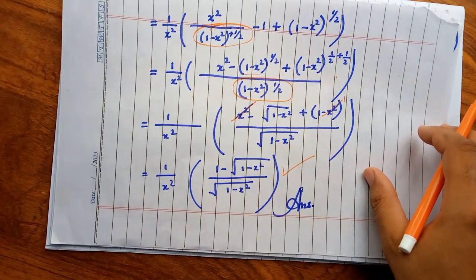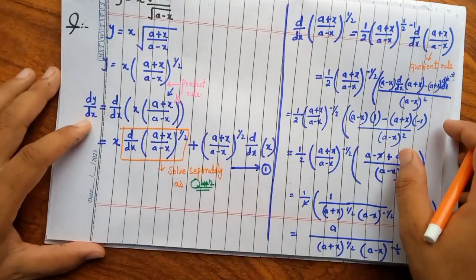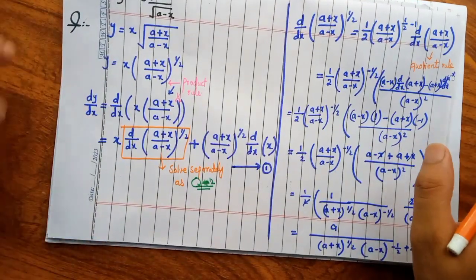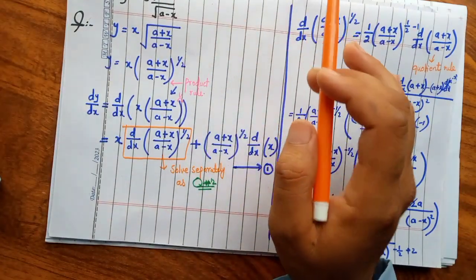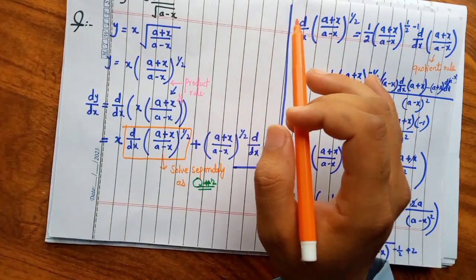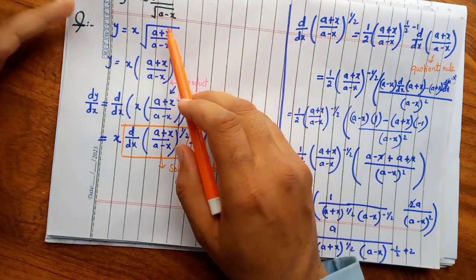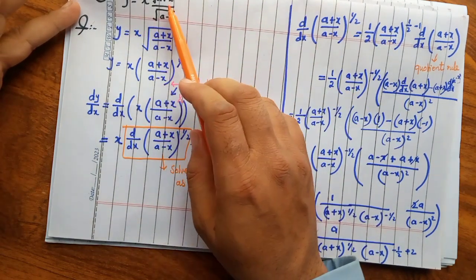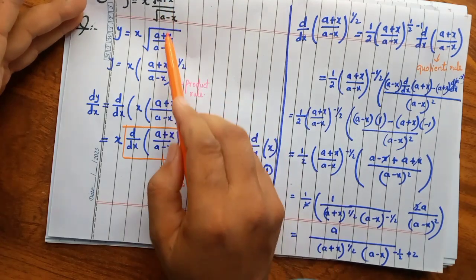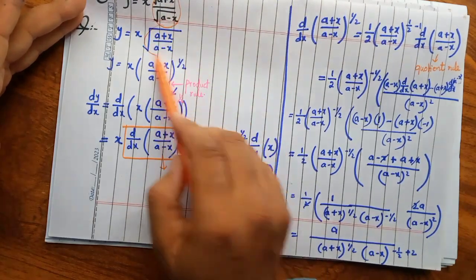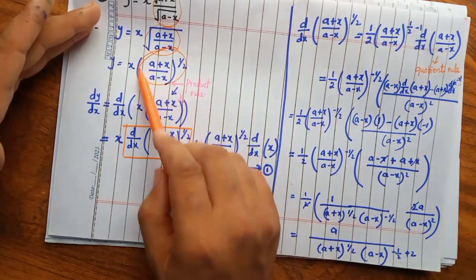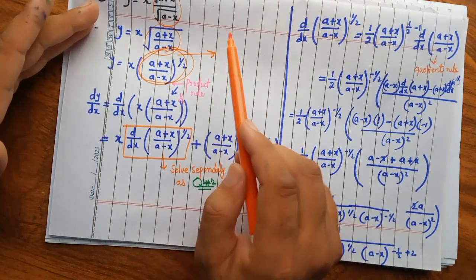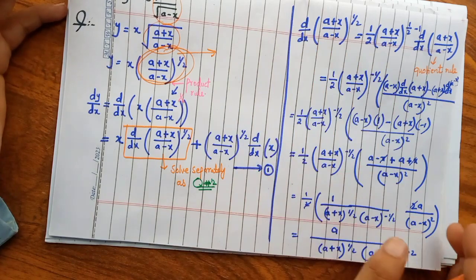After question number 14 we will discuss questions number 15, 16 and 17 at the end of the exercise. So here is a typical question, or you can say that this is an important question. We can say that y is equal to x square root of (a plus x) square root of (a minus x). We will combine the square roots and we will convert the square root into exponential form. This kind of question we had done earlier in previous questions of the same exercise.